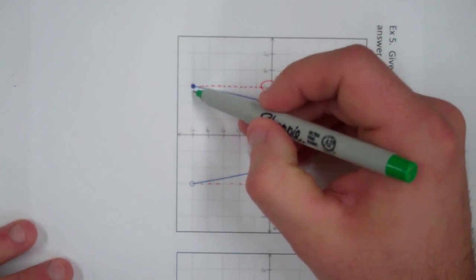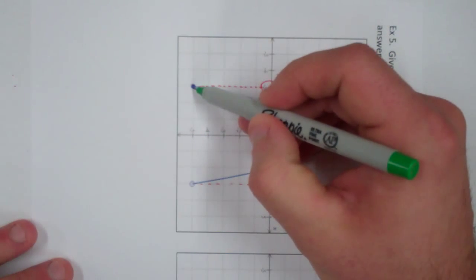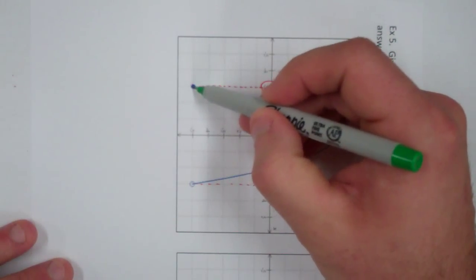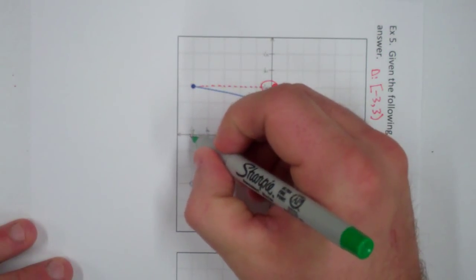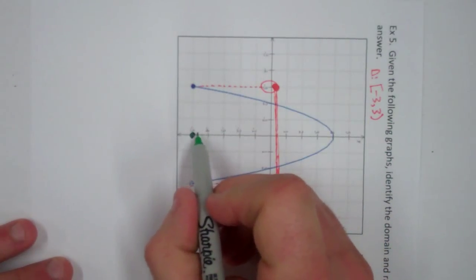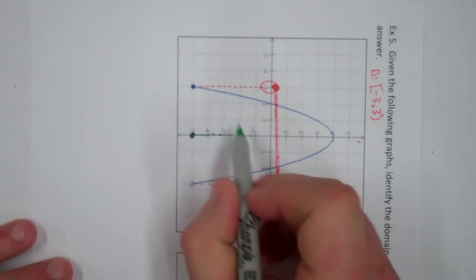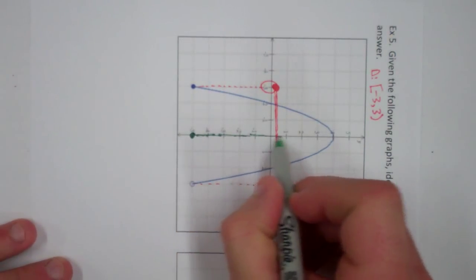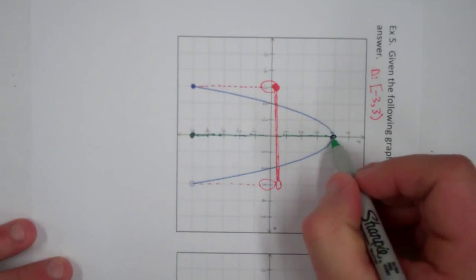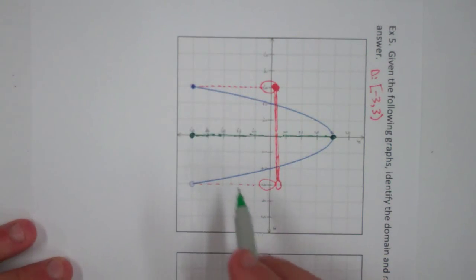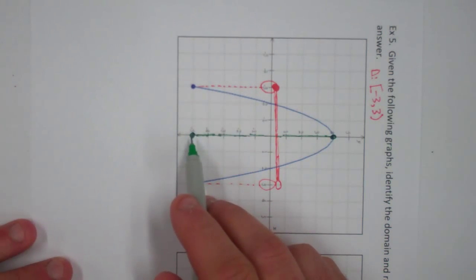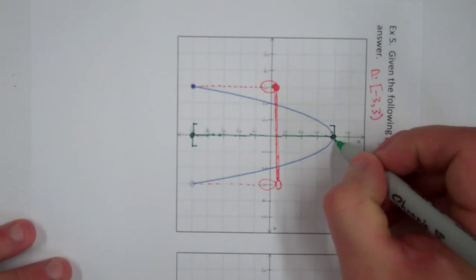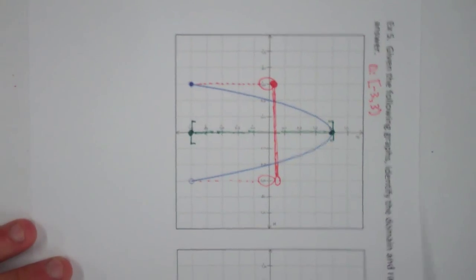So if we look here, -5 is actually a possible value. It just has to occur once. So even though this is an open circle, this is a filled-in circle. So we want to fill in this circle here. The y values go all the way this way, but don't go past 4. 4 is an actual possibility though, so we want to fill that in. We're listing our range here, and so the range is going to be -5 to 4, including each one.